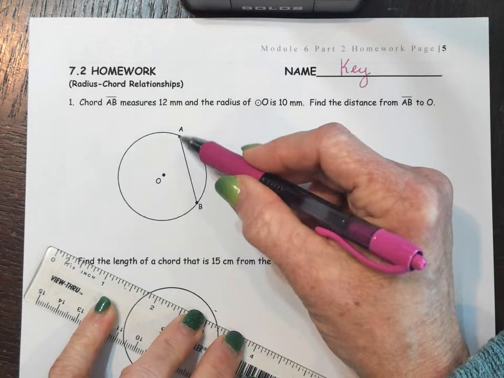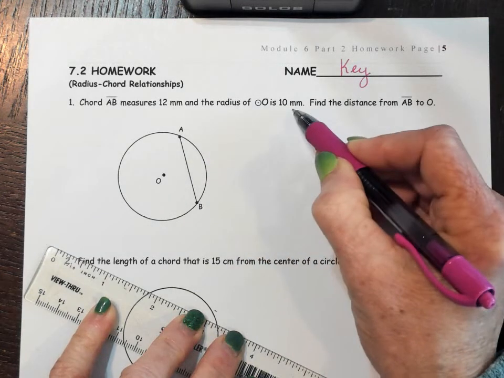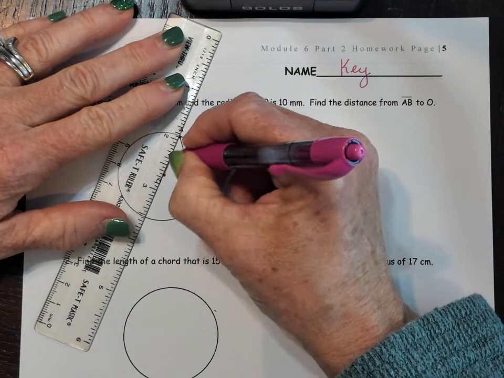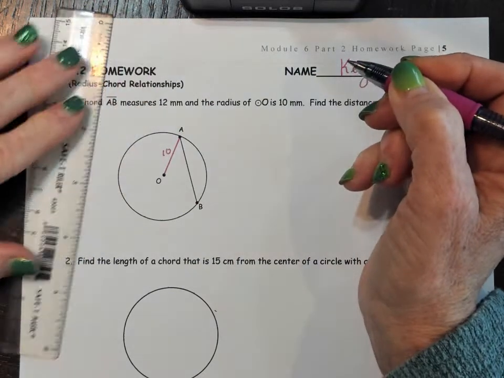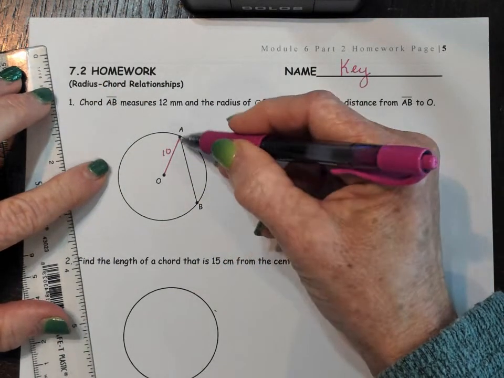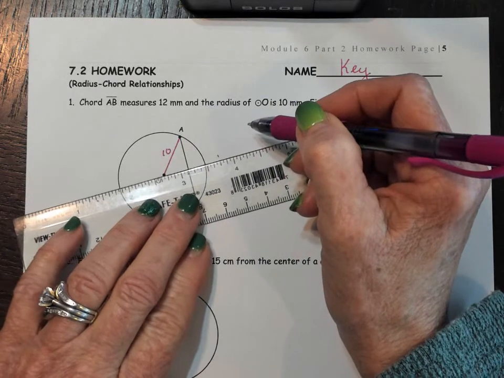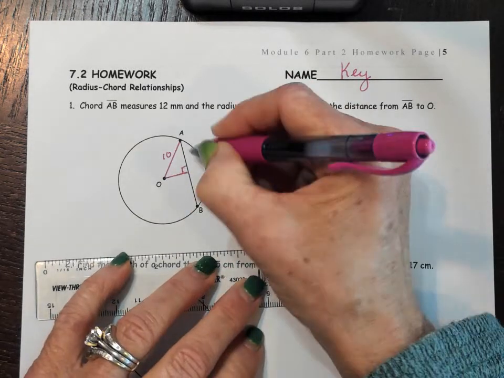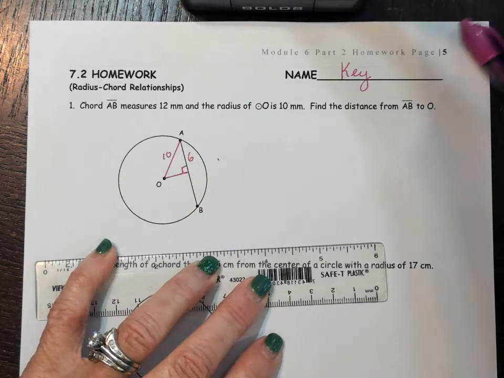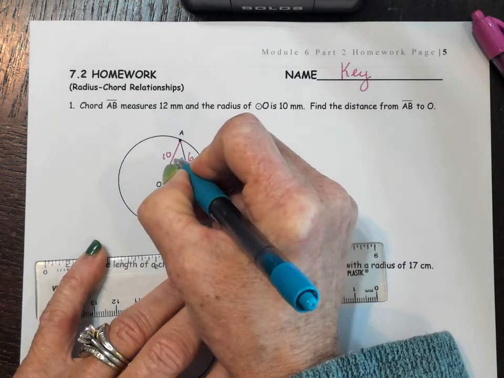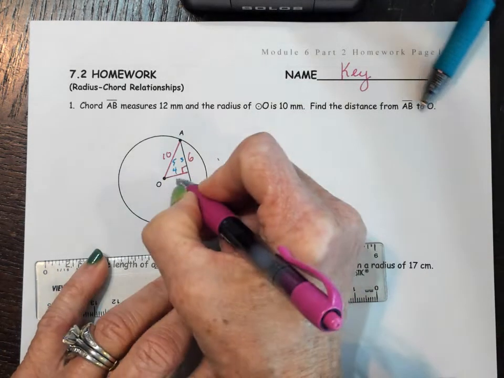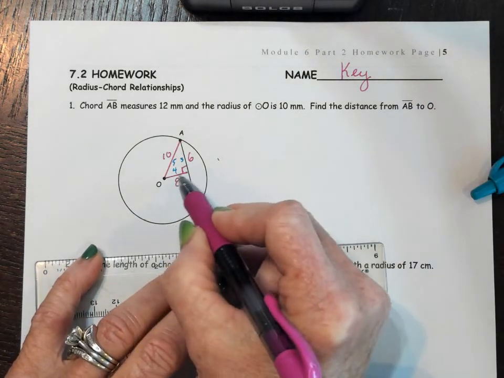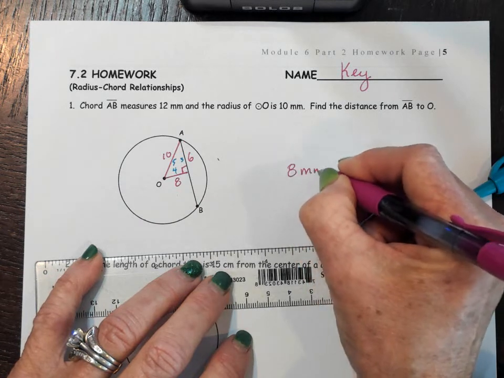All right, chord AB measures 12 millimeters, and the radius of that circle is 10. So when I draw in the radius, I'm going to draw it to the end of the chord. That's 10. This whole chord was 12 millimeters. So when I draw that piece in, that gives me a 6. I can divide out by 2, makes this a 3 and a 5. We have a 3, 4, 5, which means this piece right here is 8. So that distance from chord AB to O, this one right here, is 8 millimeters.